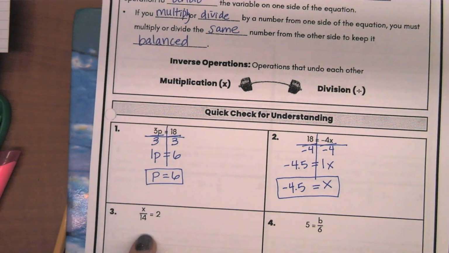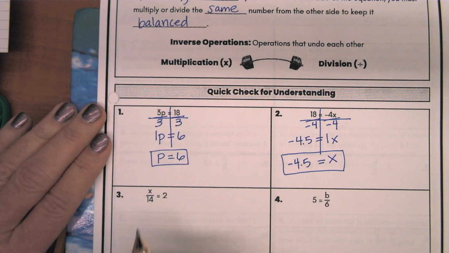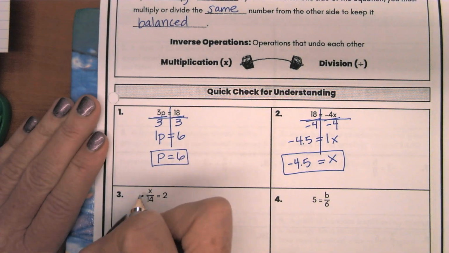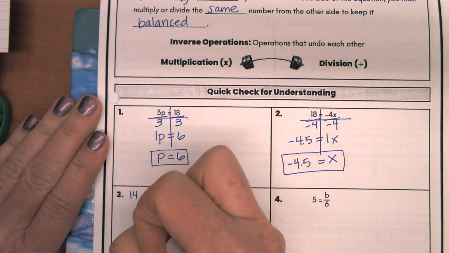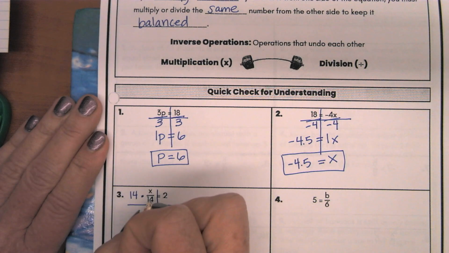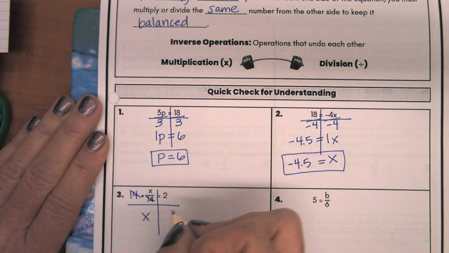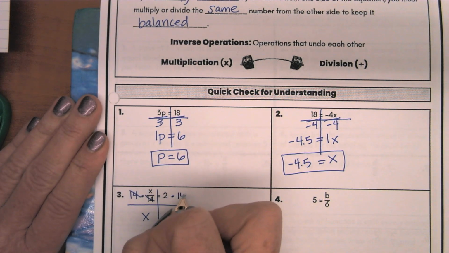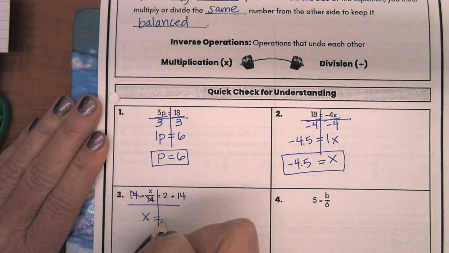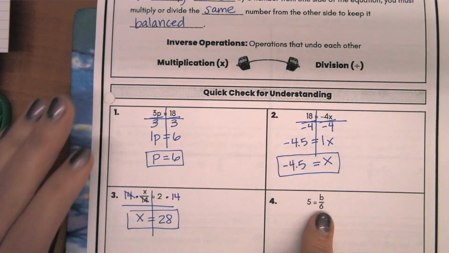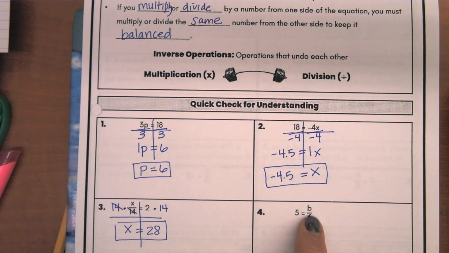Let's do our multiplication, or our inverse for multiplication. We've got x divided by 14 is equal to 2. Since this is divided by 14, I'm going to multiply by 14. 14 cancels out because I'm multiplying and dividing, which equals 1. So now I have x. But whatever I do to one side, I do to the other. 2 times 14 is 28. And it's done.